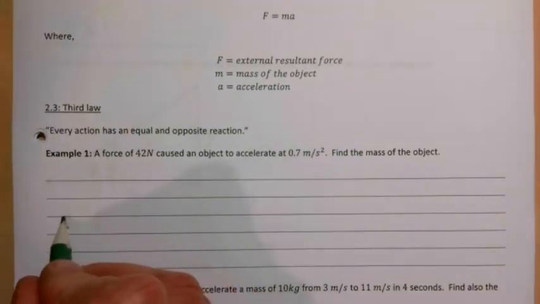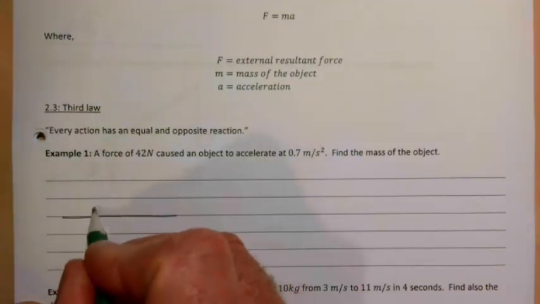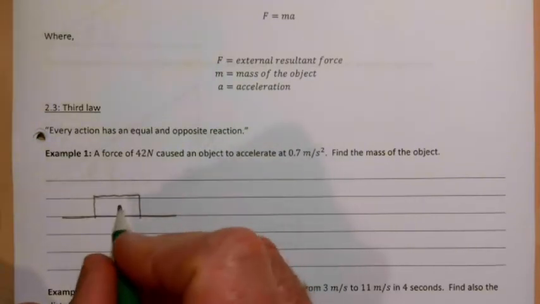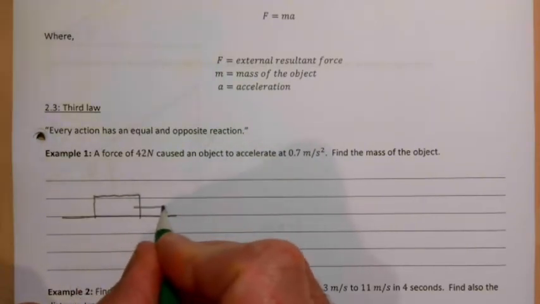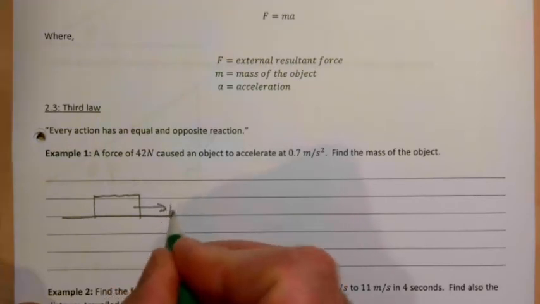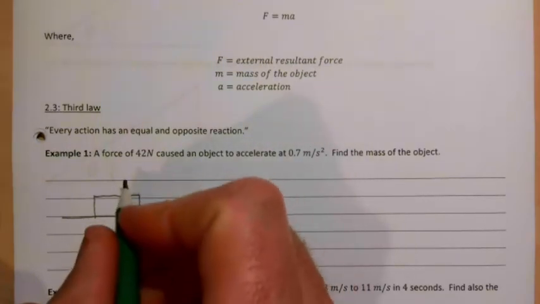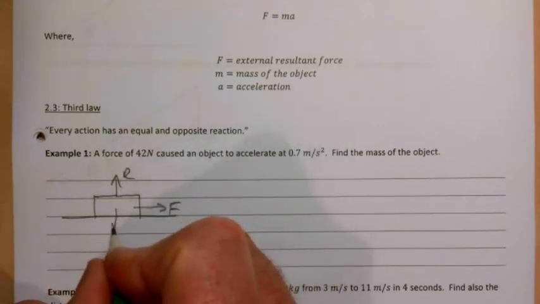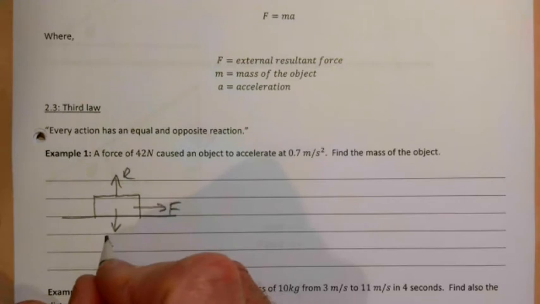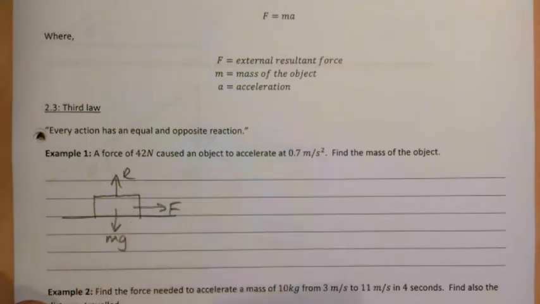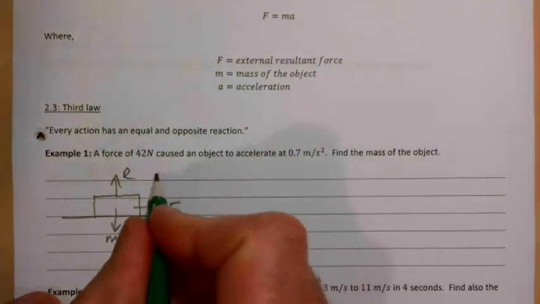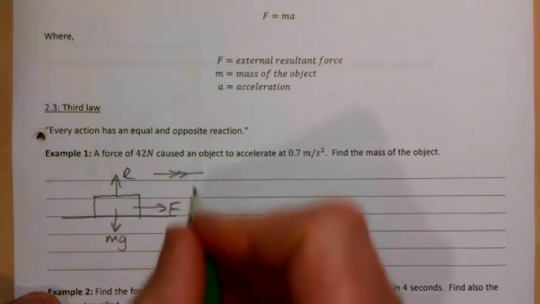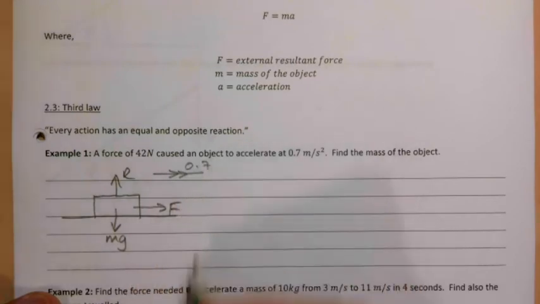We want to get used to drawing force diagrams showing what forces we have acting on it. So we have a force F, which is 42 newtons. We have a normal reaction, which we'll talk about a little bit later on. And acting down on this is mg, that's the mass times gravity. The acceleration we normally symbolise with a wee double arrow there. See the two arrows? In this case it's 0.7.